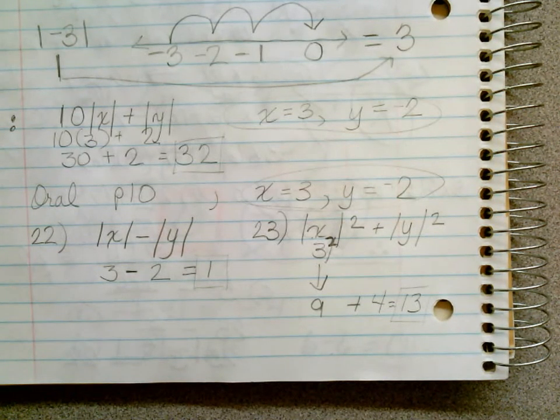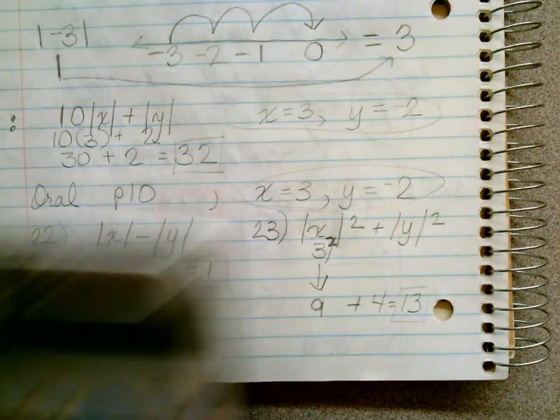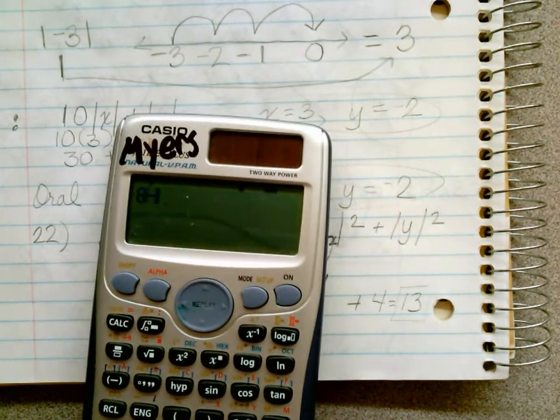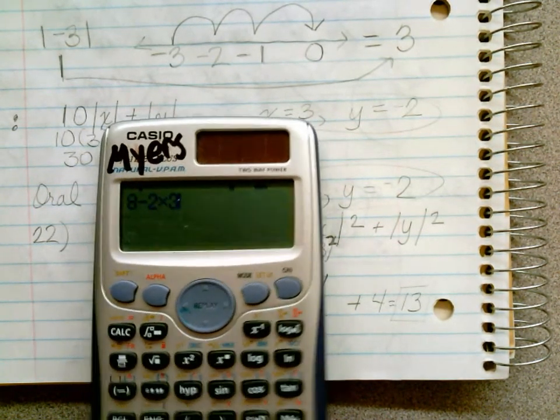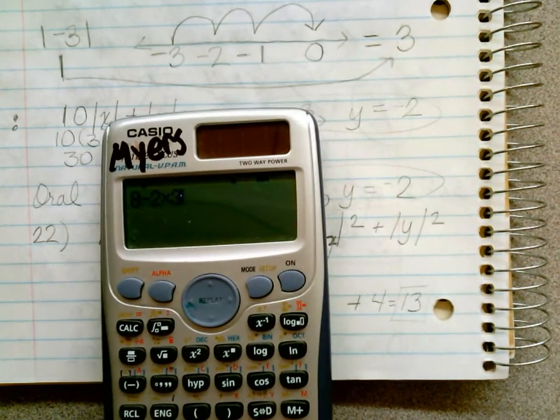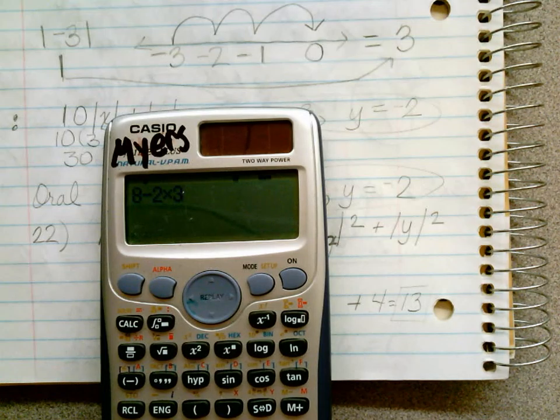Also be really careful on your calculators. Look at number 8. Still in the oral. It's 8 minus 2 in parentheses times 3. Does everybody see that? Don't type into your calculators 8 minus 2 times 3. Because that is not going to solve your 8 minus 2 item. It's going to solve 3 times 2 first.